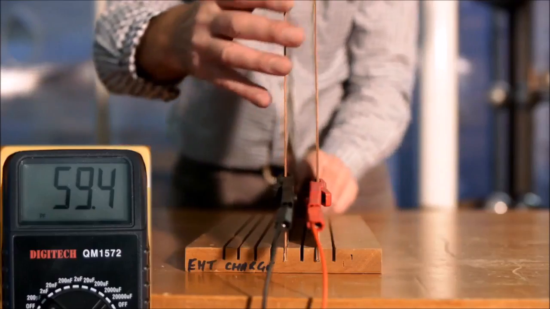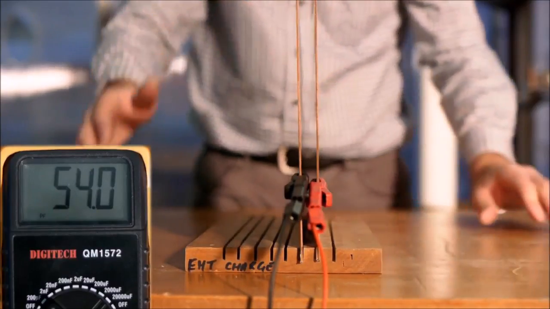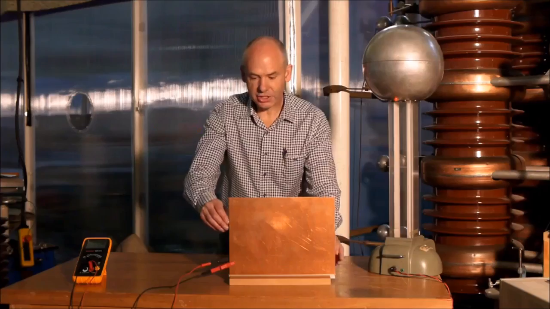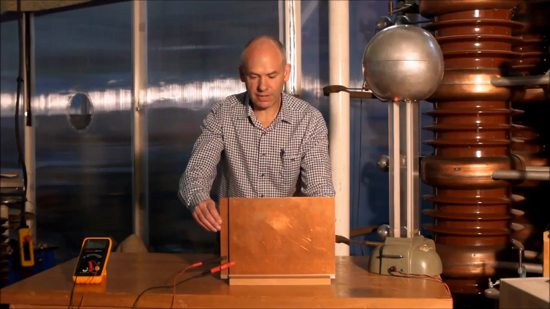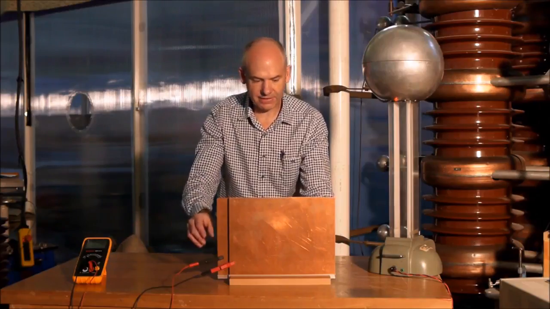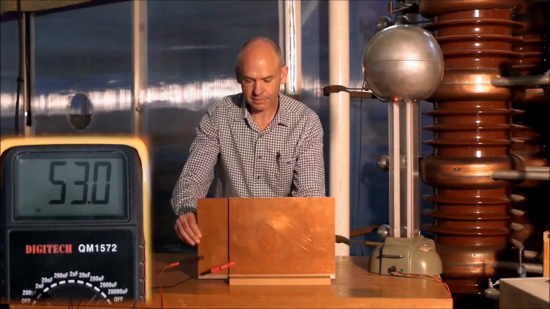And finally, I can change the area of the capacitor by changing how much the plates overlap. So watch what happens to the capacitance in picofarads as I decrease the area that the plates overlap.